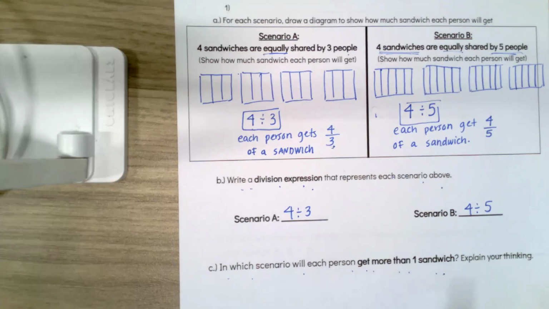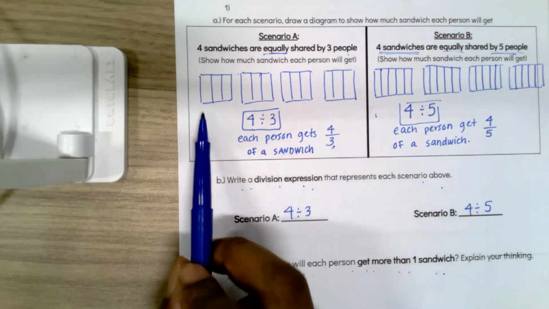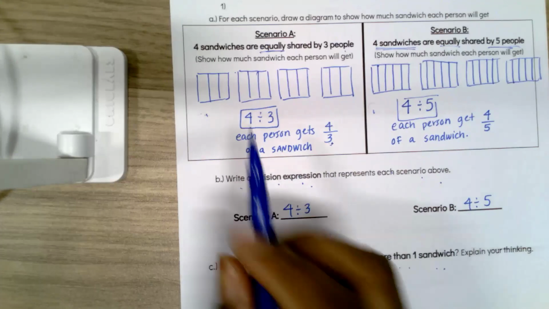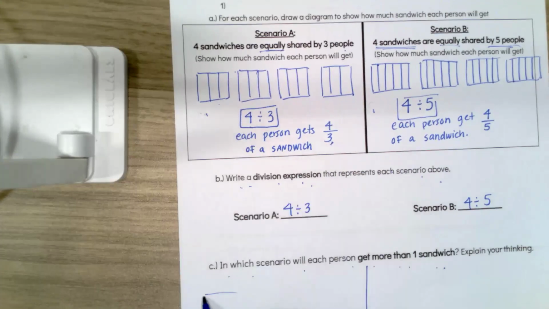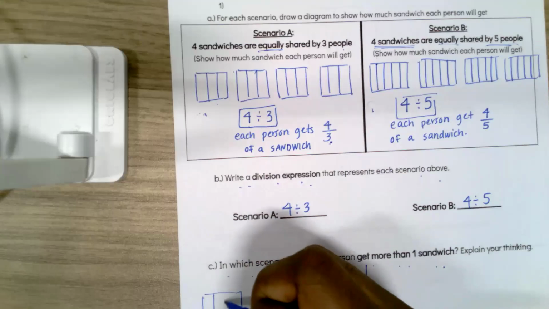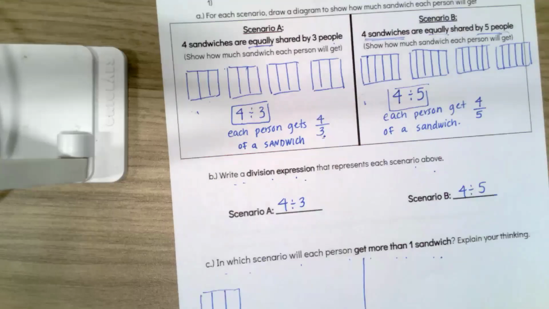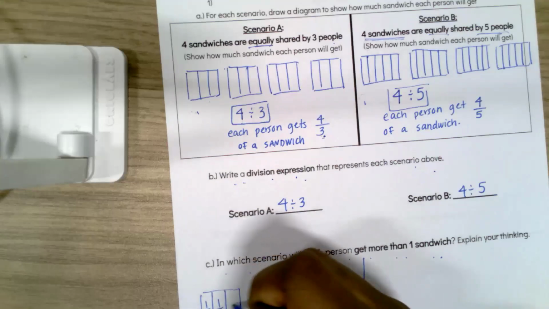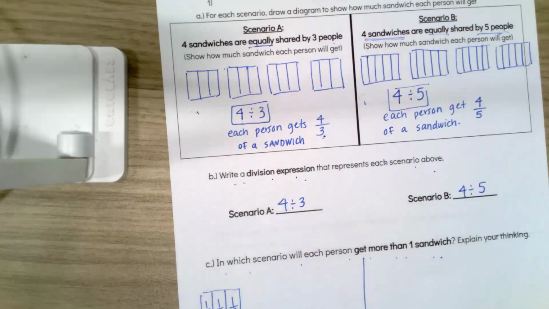Now, here's how I know that. I'm going to break it down. If each sandwich is split into 3 groups, that means each sandwich represents 1/3, or 1 out of 3 parts.